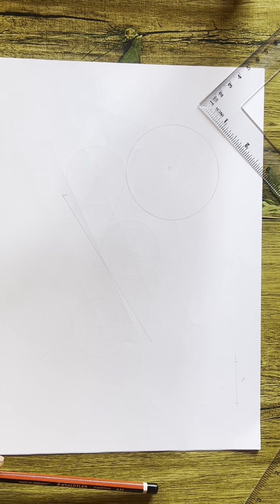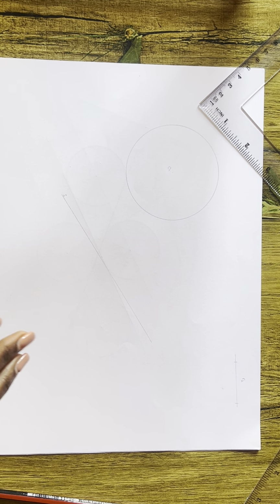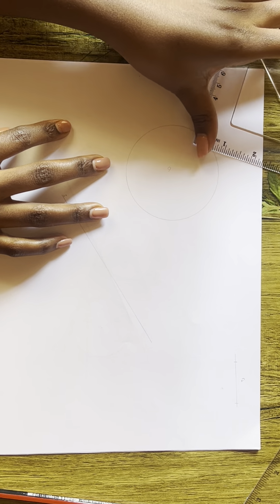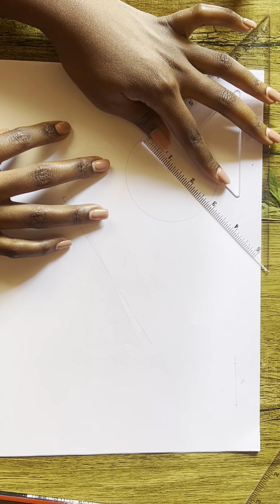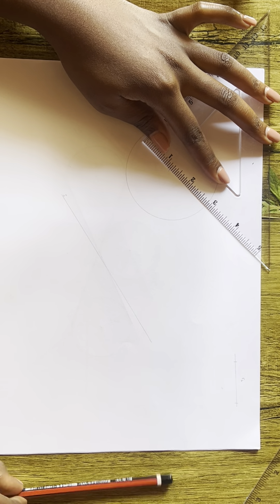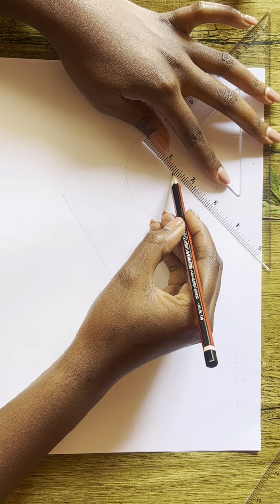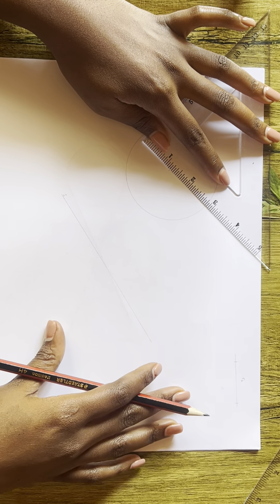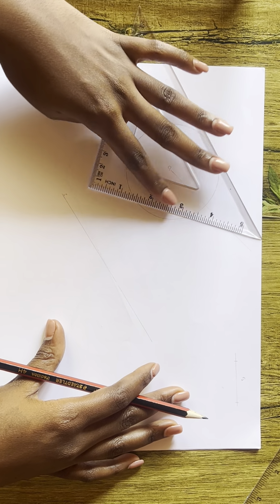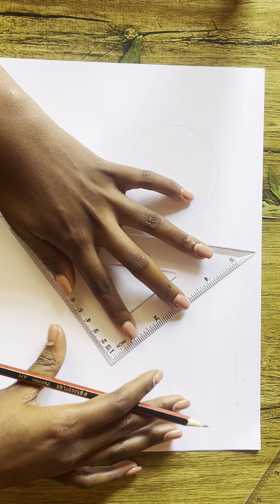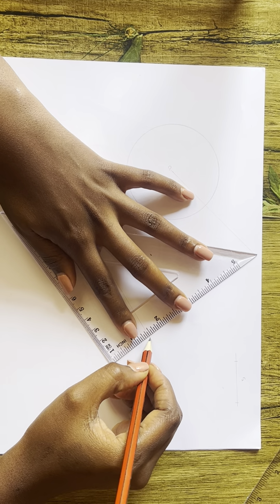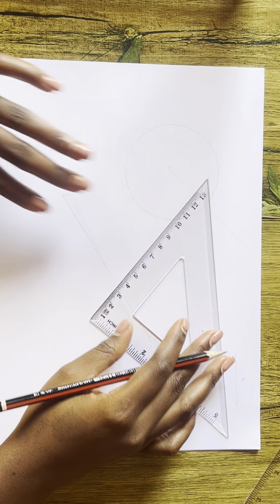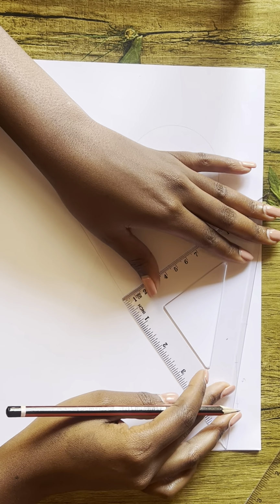What we shall first do is draw a random line passing through the center O1 at any angle. Then we'll construct a perpendicular at this point using the method of set squares.